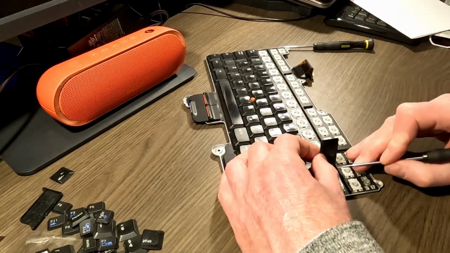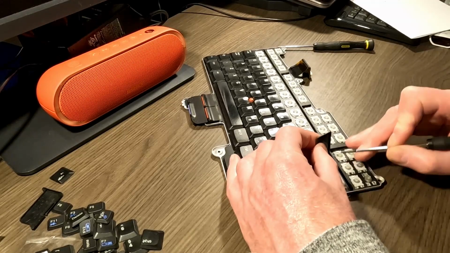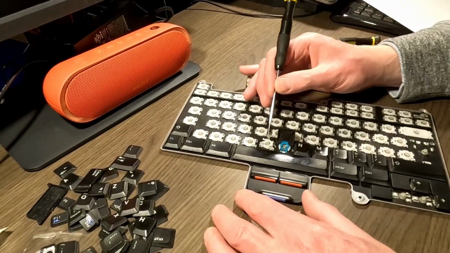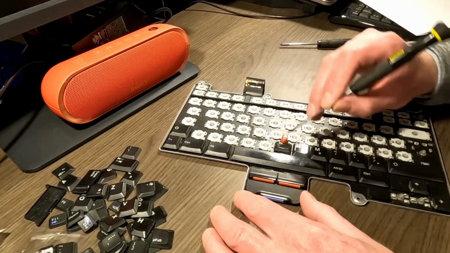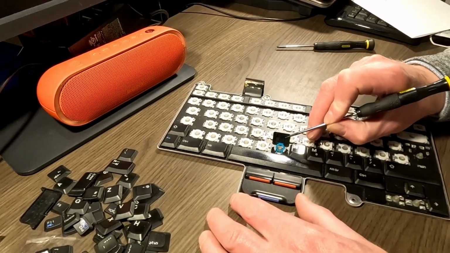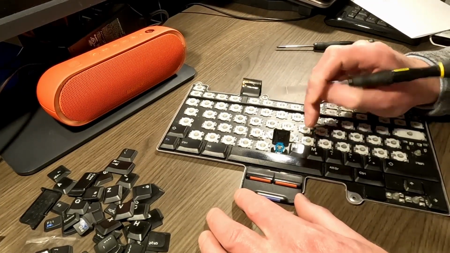Needs a bit of help to unhook from there. There we go. This attention to detail. I didn't need to do that, but they did.